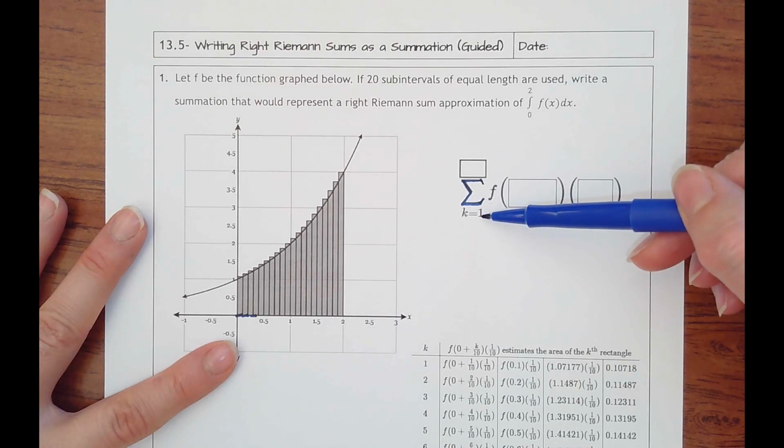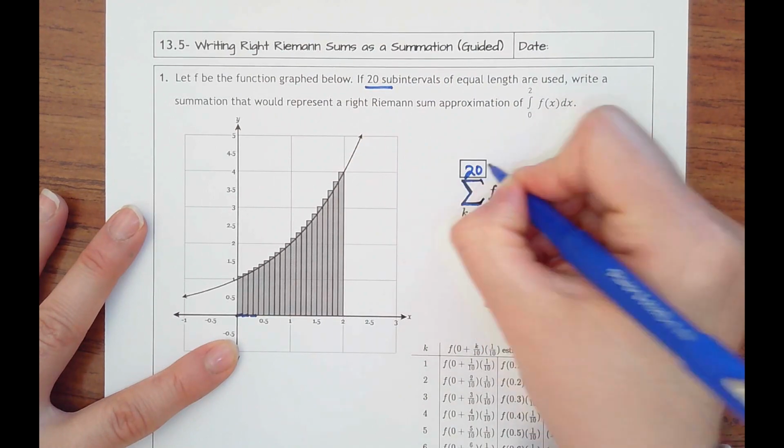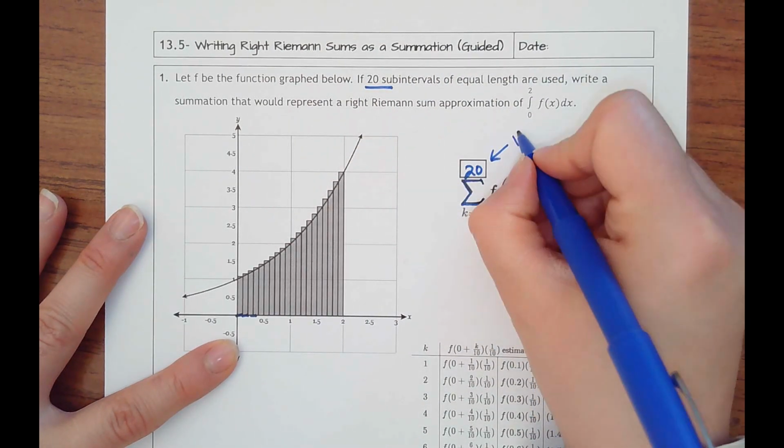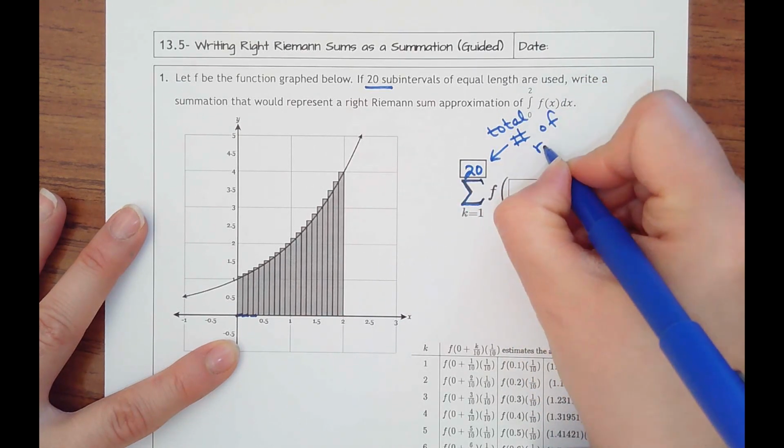That means for the first rectangle, they want us to do 20 rectangles. So that's where the 20 goes. So this is always your total number of rectangles.